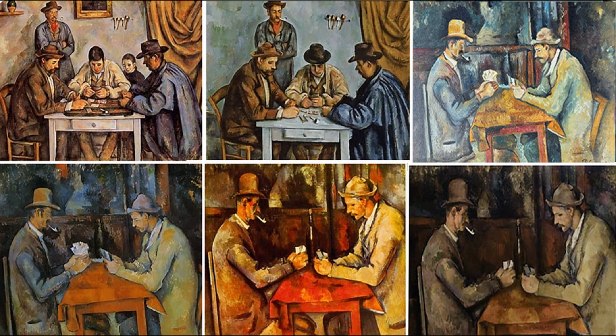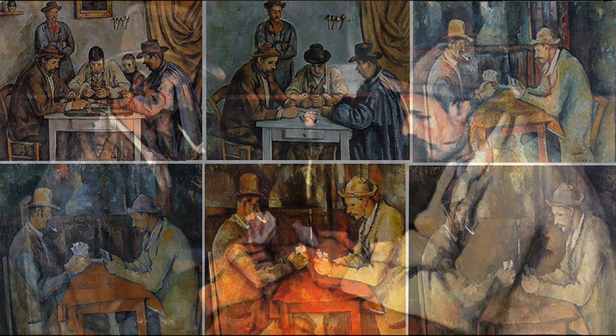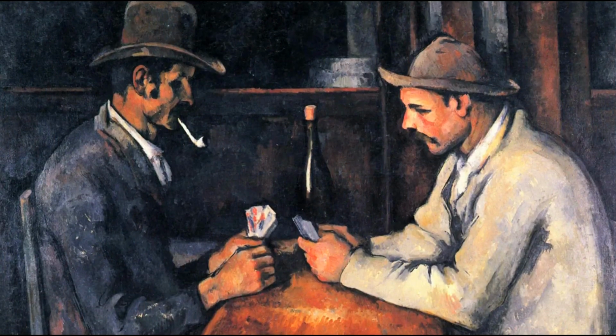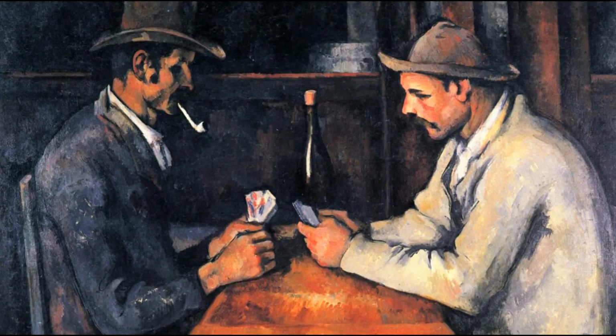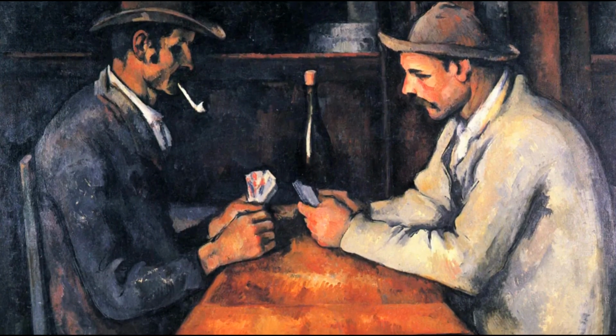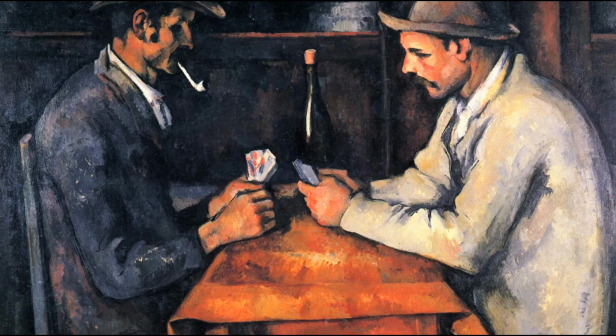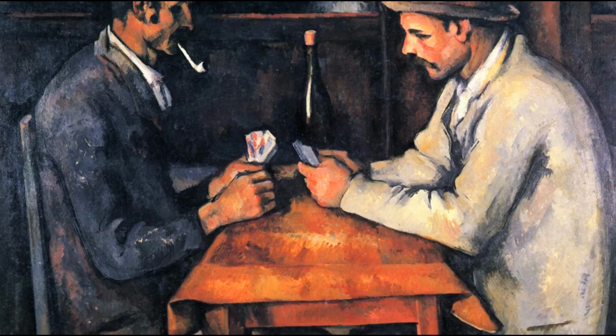The artworks of Paul Cézanne show his intense study of the subjects. His painting of the card players sold for $250 million about 14 years ago.